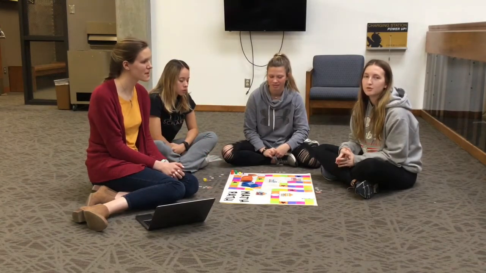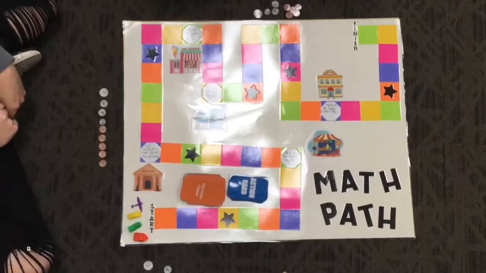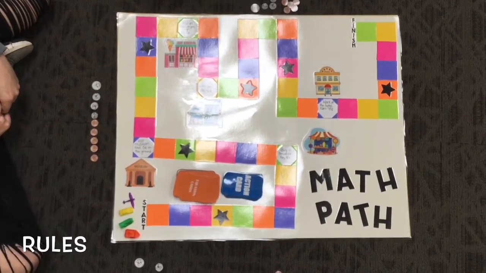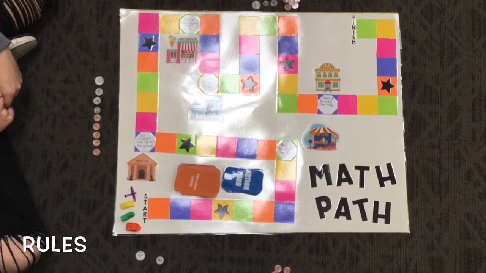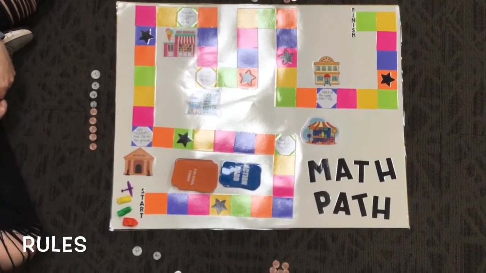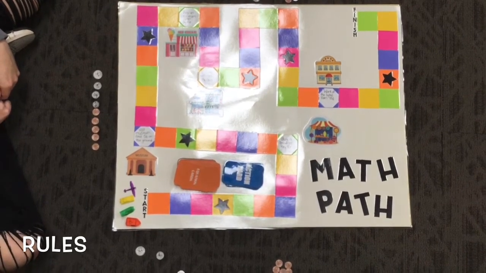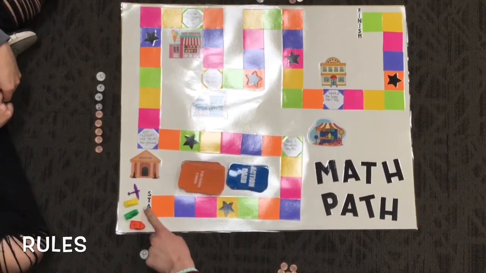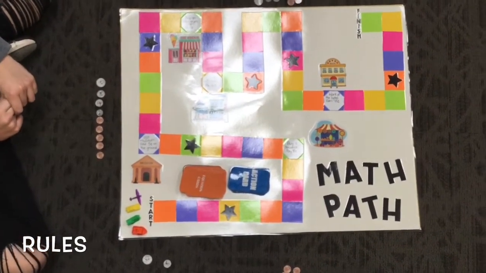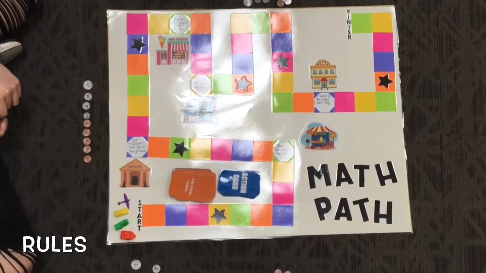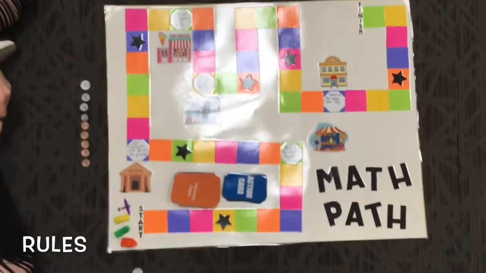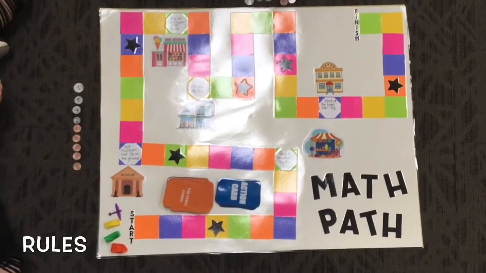Alright, so now we will show you how to play the game. So the rules for this game include that players start out with 50 cents total, like Kristen said, 5 pennies, 2 nickels, 1 dime, and a quarter. All pieces must start at the start square, right here, at the start line. Players must take turns rolling the dice and moving forward a space if they answer the math equation card correctly. Players lose a penny and are required to go back 1 space if they answer an equation wrong.